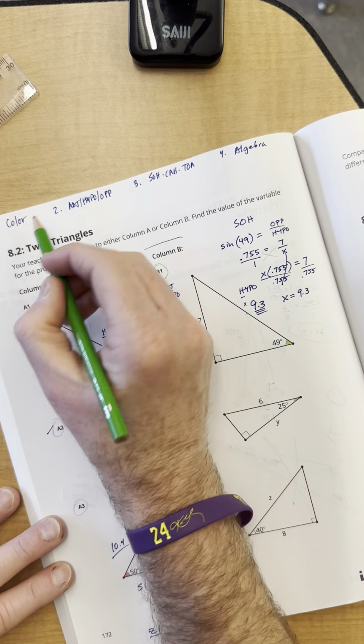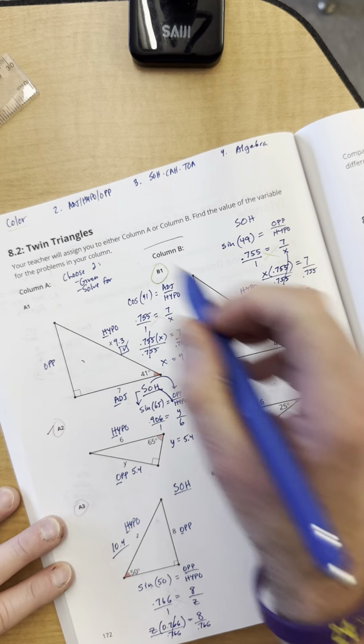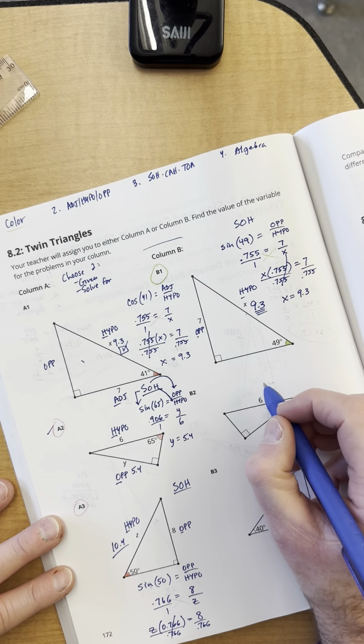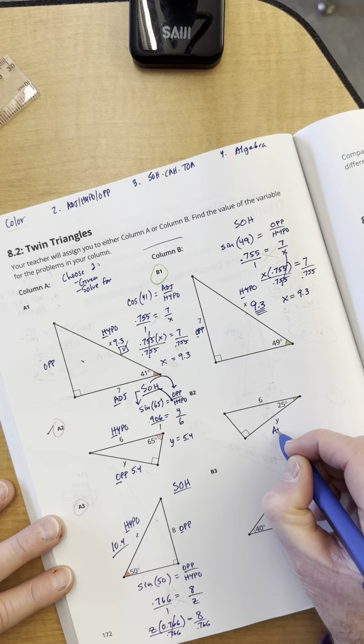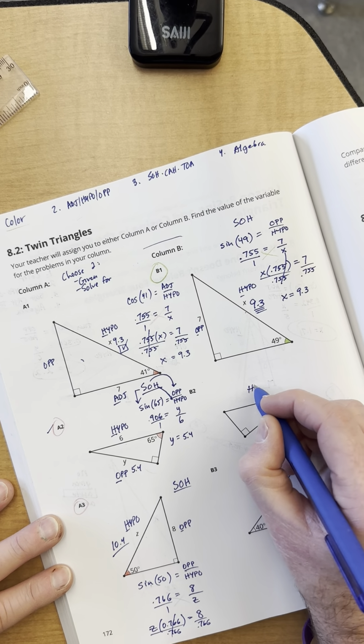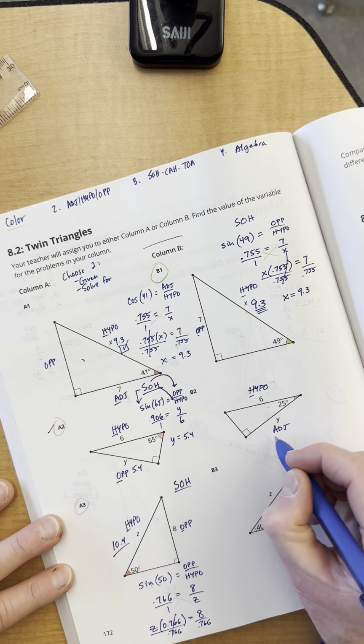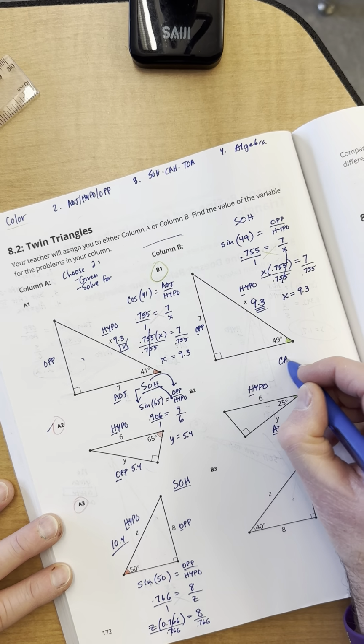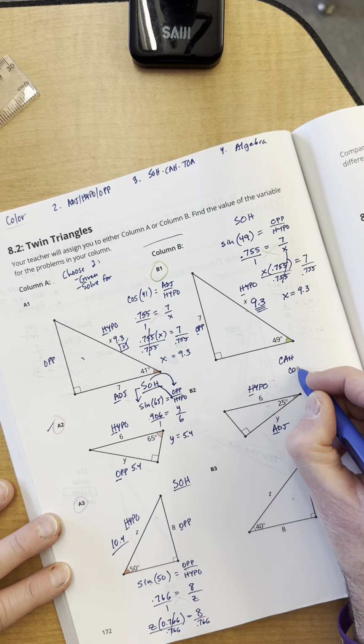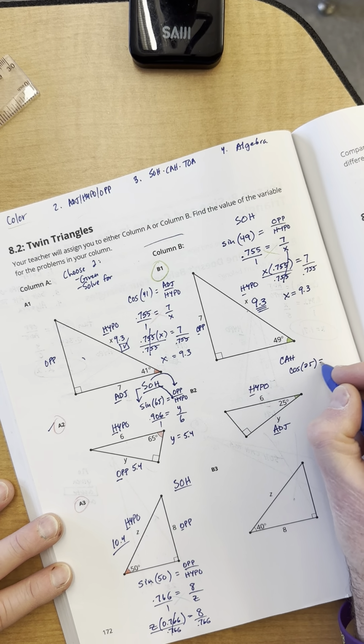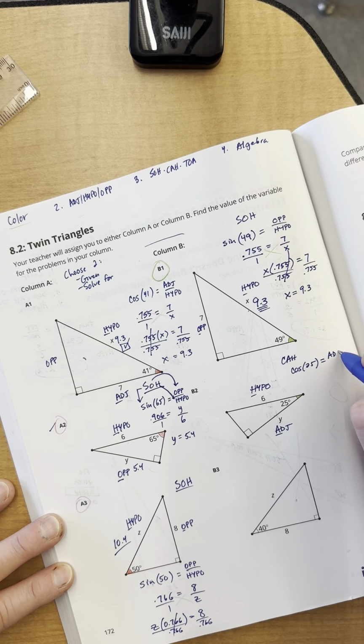Colored it in. Now it's time for ADJ and hypo. Got the A and the H, so you're going to use CAH. Cosine 25 equals ADJ over hypo.